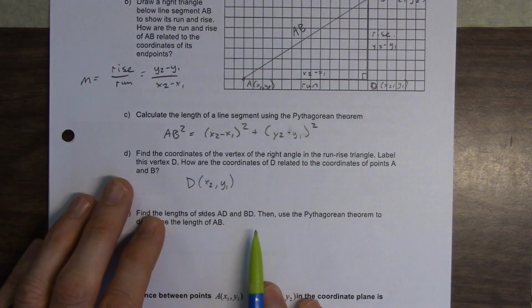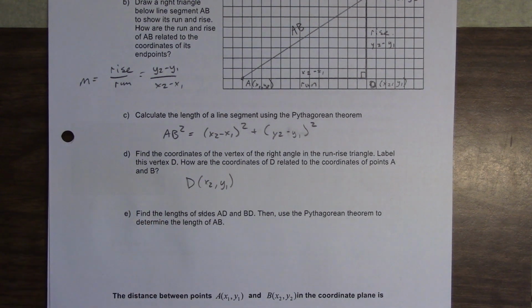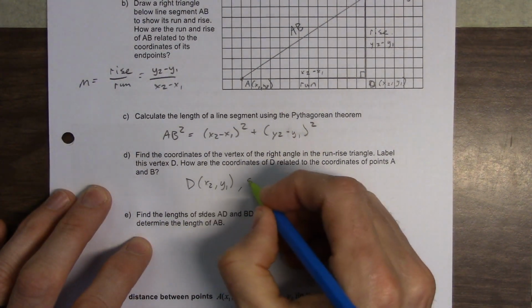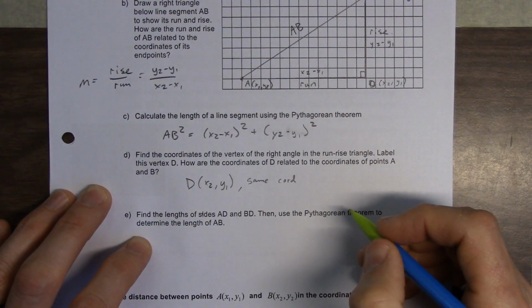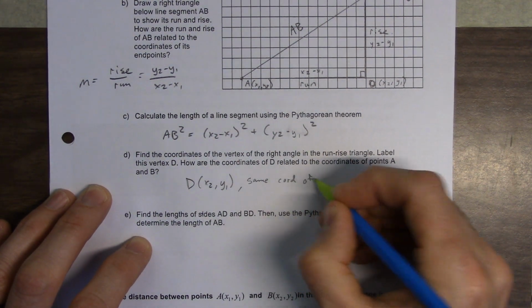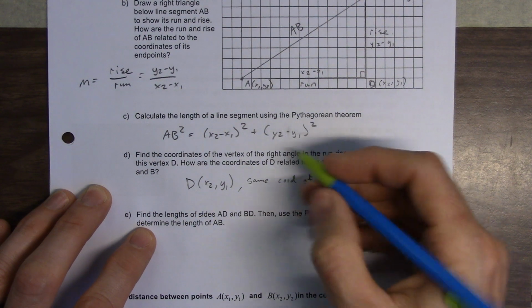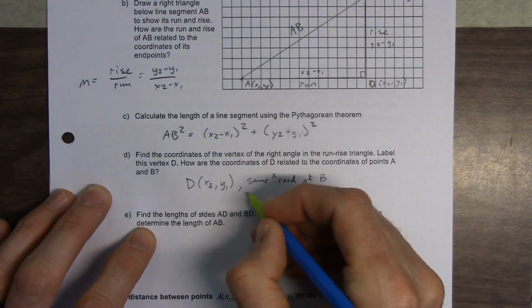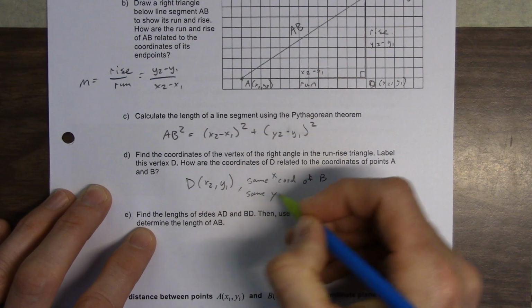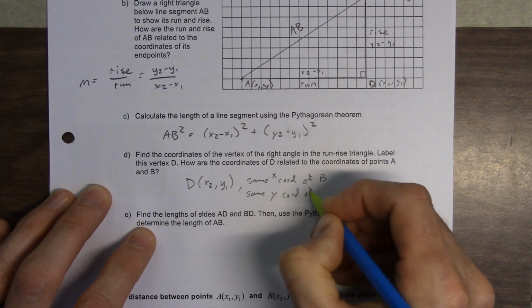Does that make sense? It has the same x coordinate as B and the same y coordinate as A.